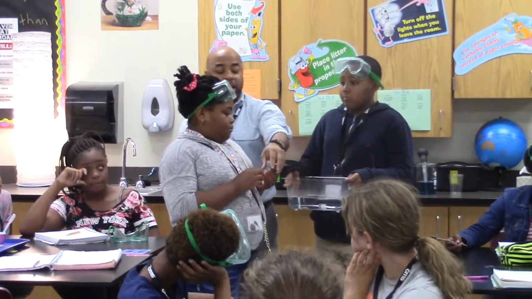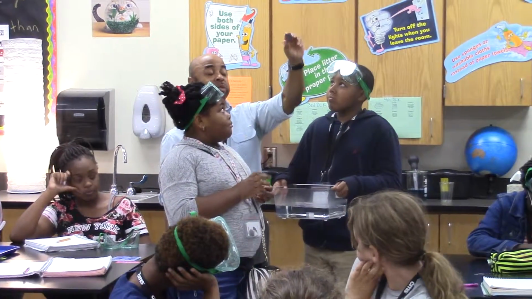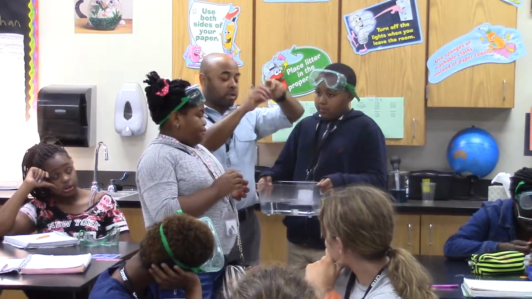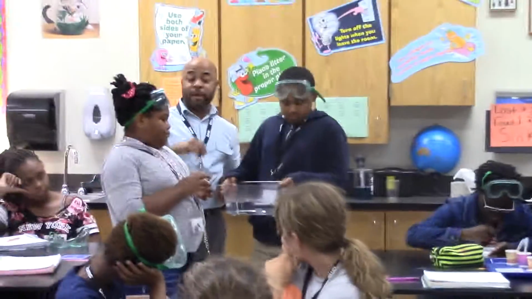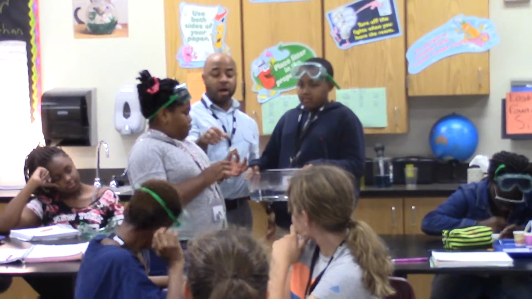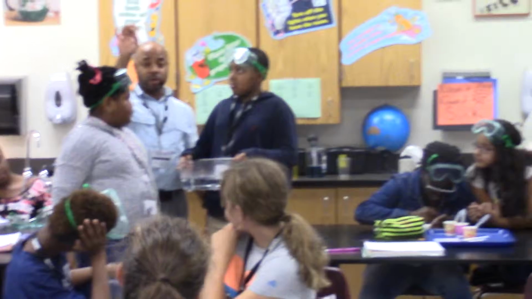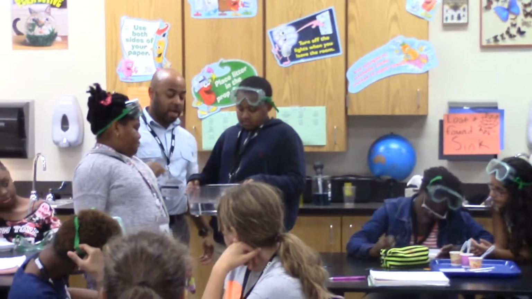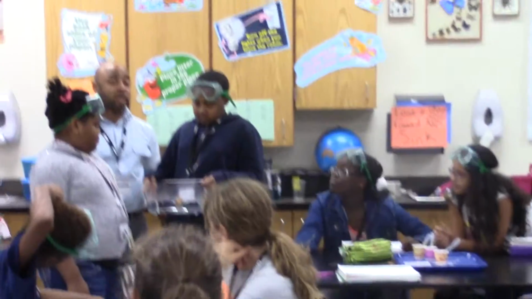Because it sank. And then we had the plastic cube. Was the plastic cube more dense than water or less dense than water? More dense. And we know that because of what, Kendall? Because it sunk. All right. And this last piece of wood, was it more or less dense? Less dense. And it floats. So yes, it was less dense.